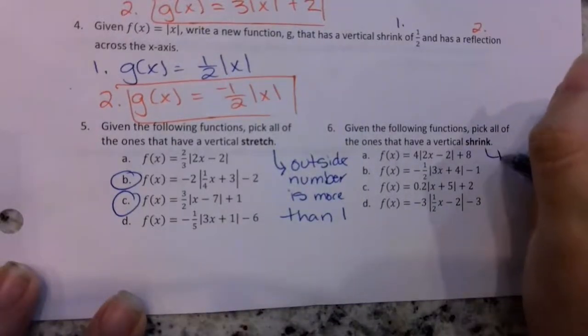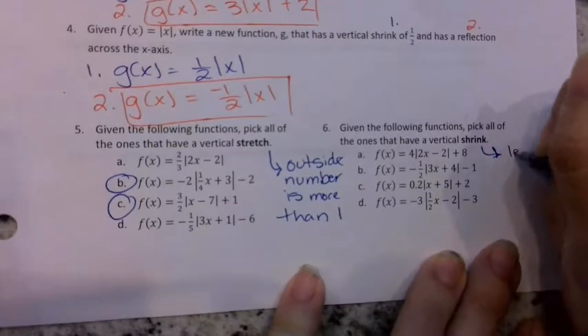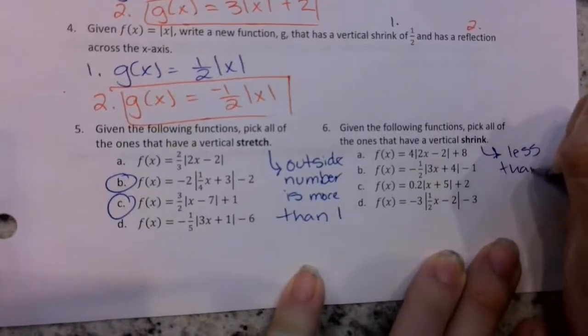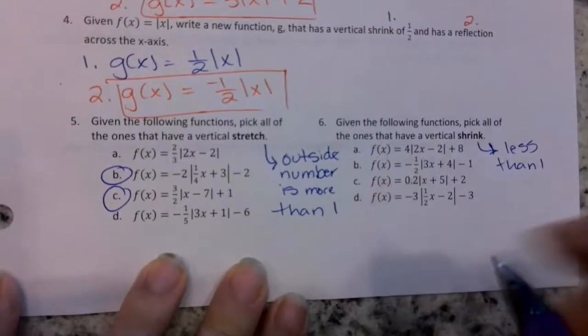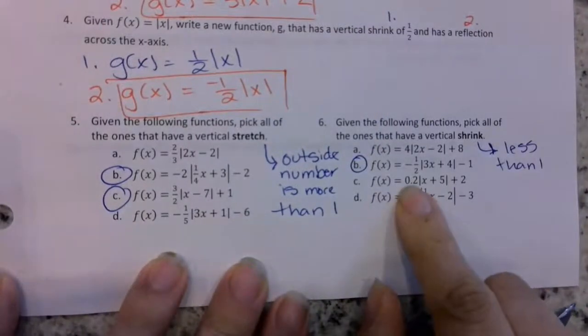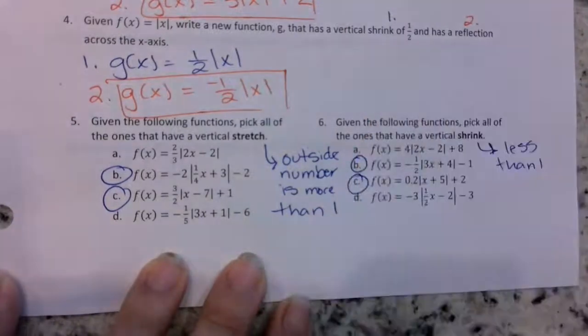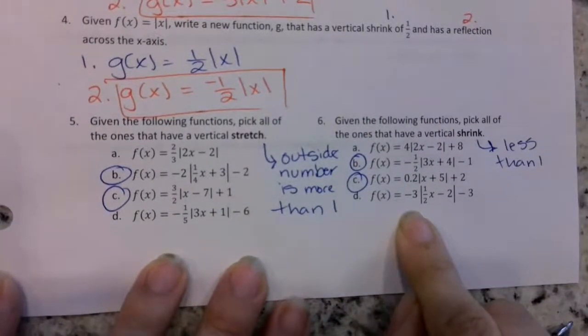Same thing over here on vertical shrink, except this one is going to be less than 1. So 4 is more than 1, doesn't work. 1/2 is 0.5. 0.2, less than 1. -3, more than 1. Moving on.